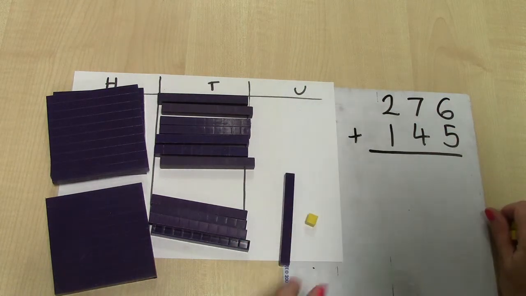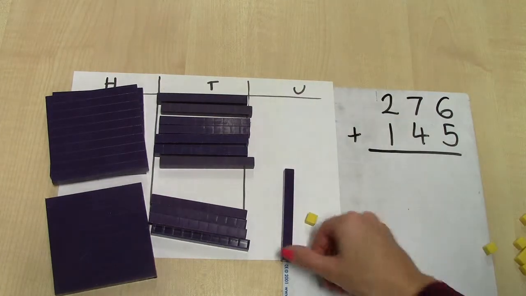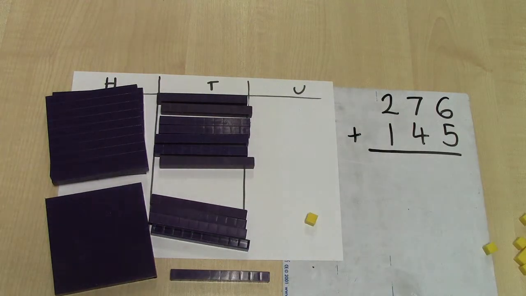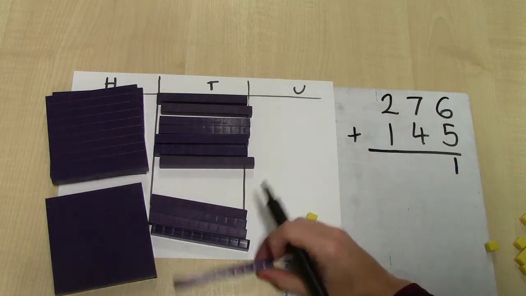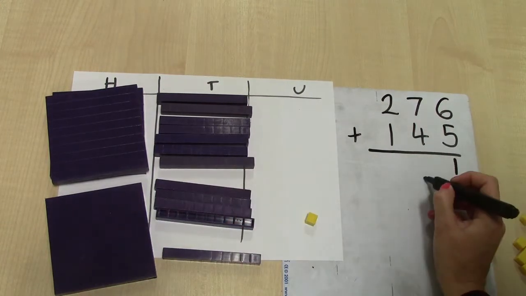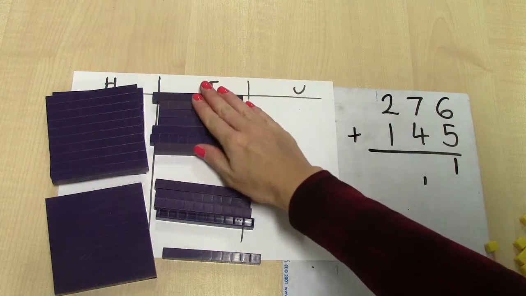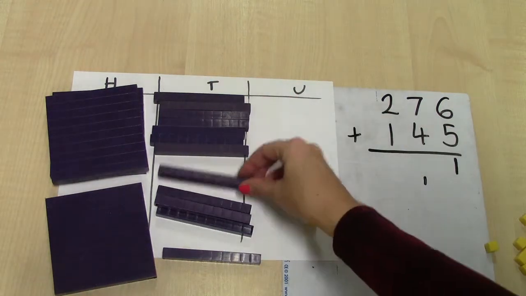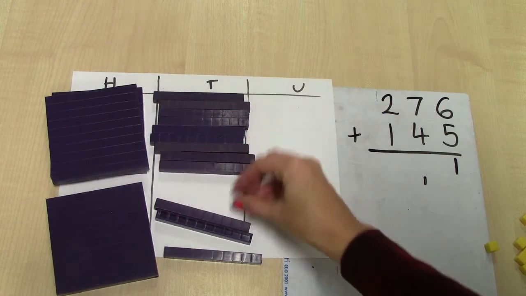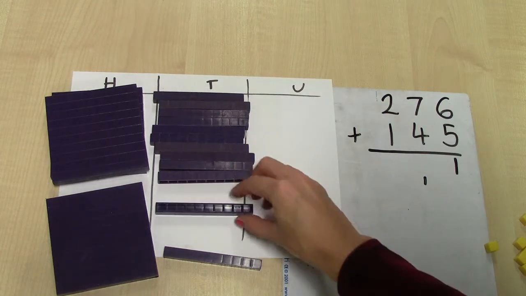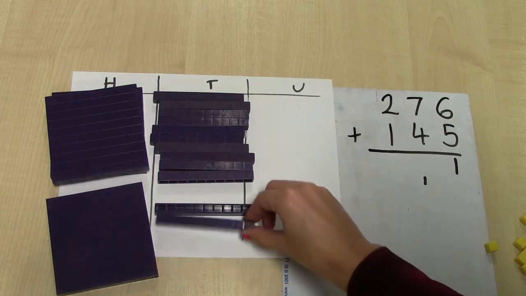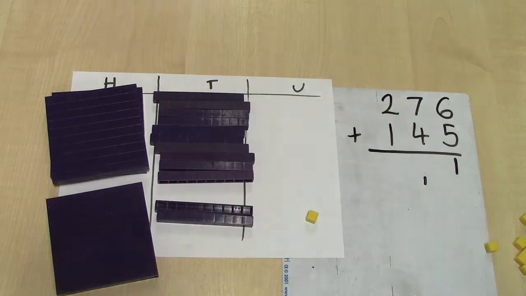Okay, and rather than having my 10 in the units column, I'm going to move it over here. So I've actually got 1 unit, and I've moved over 1 ten, which I'm going to record down here. So now I need to add up what I've got in my tens column. So I had 7 tens to start with. I'm adding 4 tens. So I've got 80, 90, 100, 110, and 120. So I've got 12 tens altogether, 120.